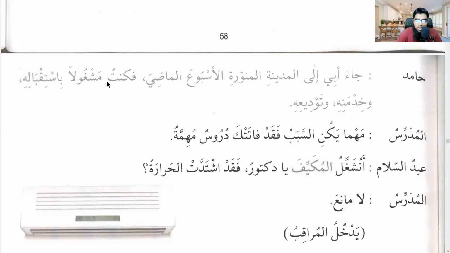Fakuntu mashghulan. So I was busy. Kuntu, ismu kana is here. And mashghulan, mansub, khabar kana. Bistiqbalihi. What's the verb form? Form 10. Istaqbala, yastaqbilu, to welcome. Istiqbal is the masdar, form 10. Istaqbala, to welcome him. So I was busy in welcoming him.